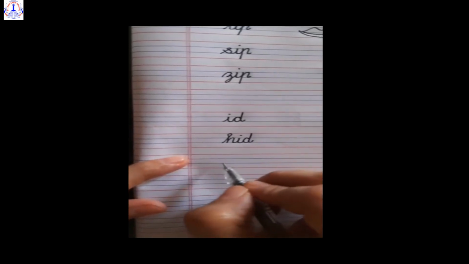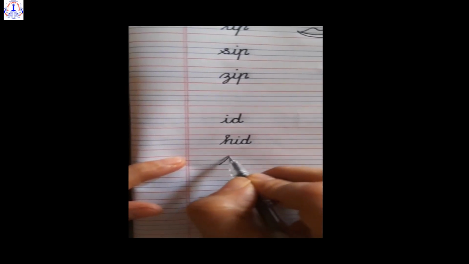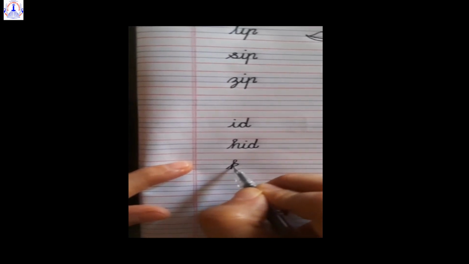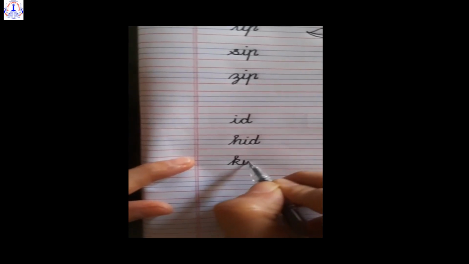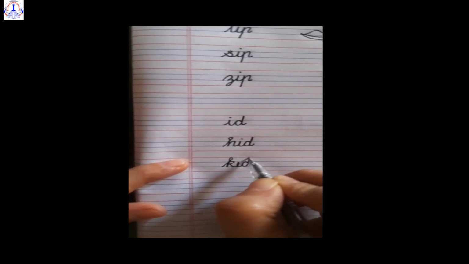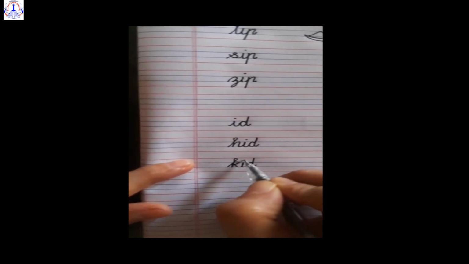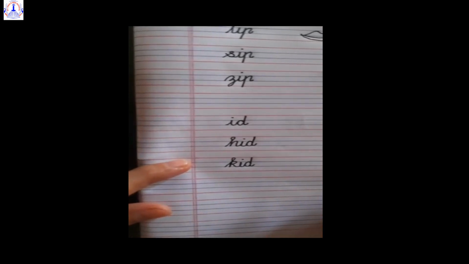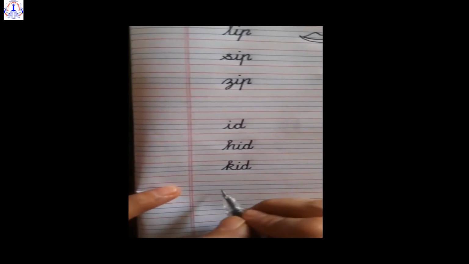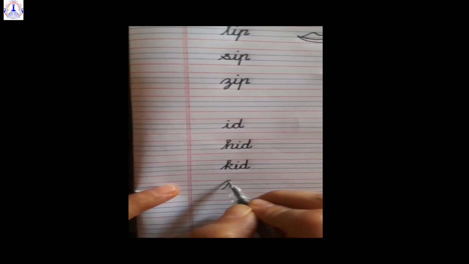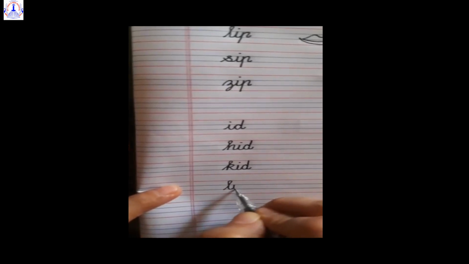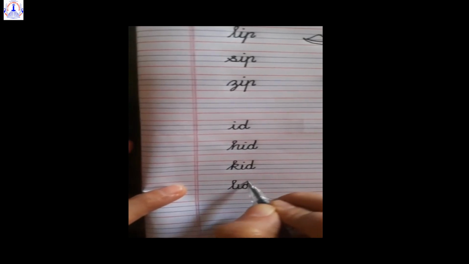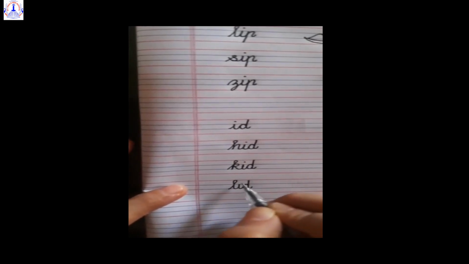H-I-D, hid. Now in the next line we have to write the next word, that is cursive small k, join and write i, join and write d. K-I-D, kid. Now in the next line write cursive small l, join and write i, join and write d. L-I-D, lid. Now leave some space.